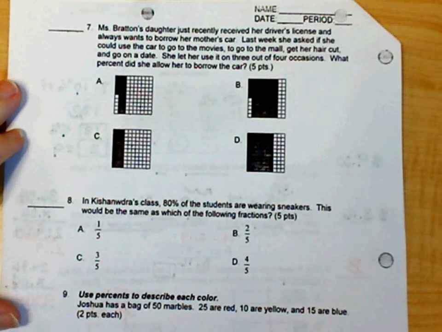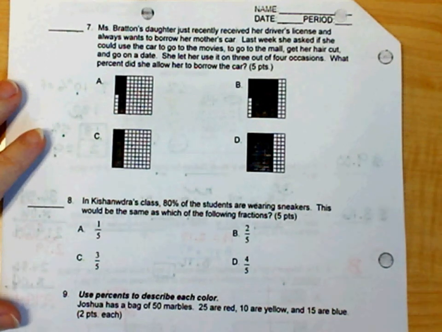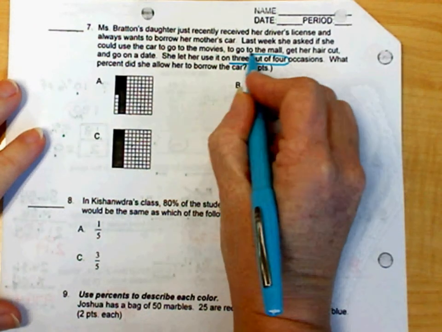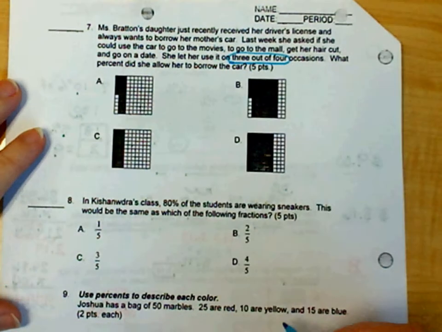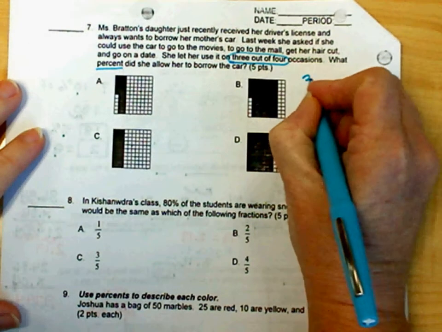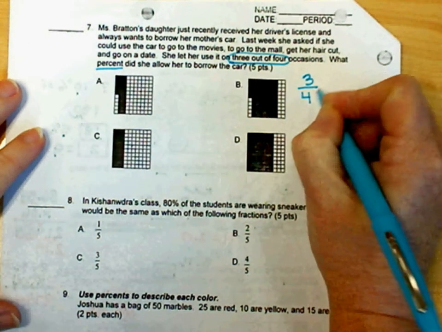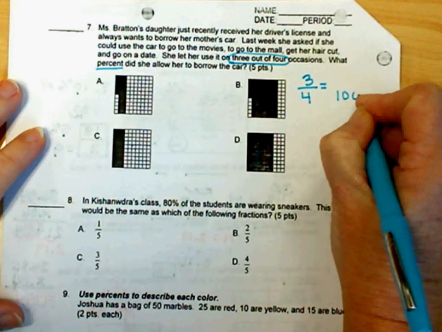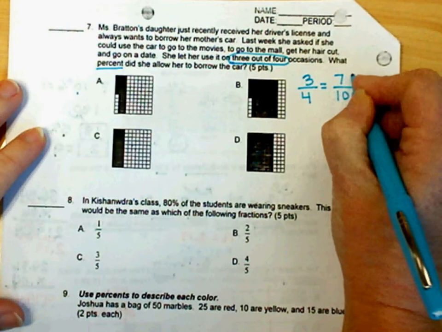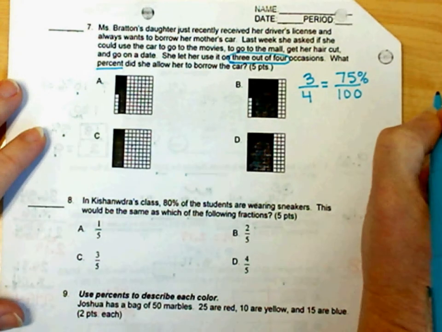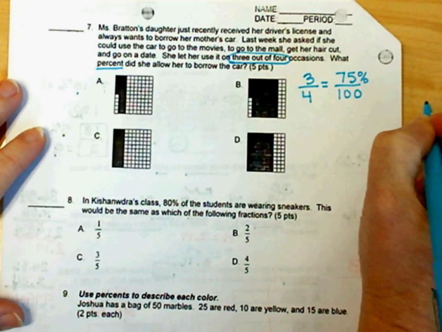In problem number 7, we're reading the problem and pulling out that it's asking me 3 out of 4. And I want to know what percent is the same as the fraction 3 out of 4. If we get this benchmark fraction to 100, we would say that it is 75%. So now I'm looking at what is shaded: 75%.